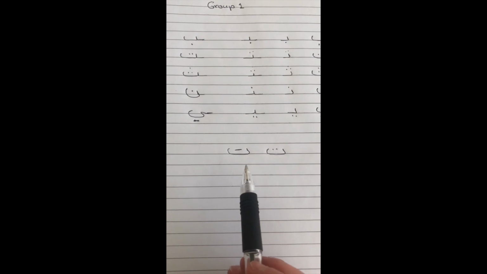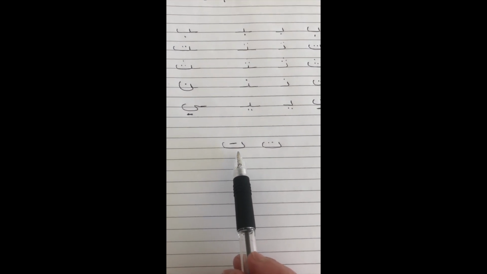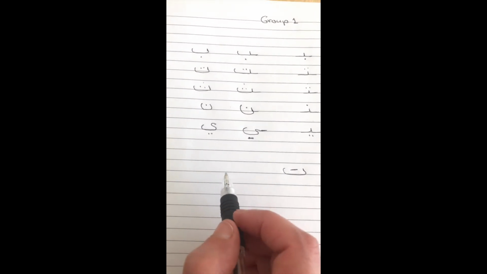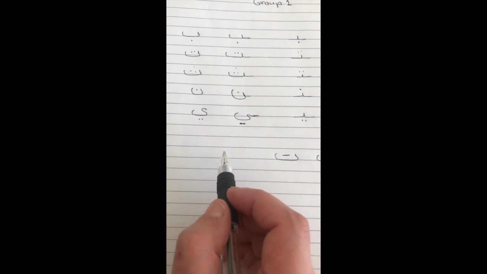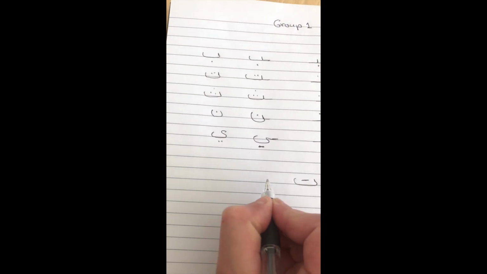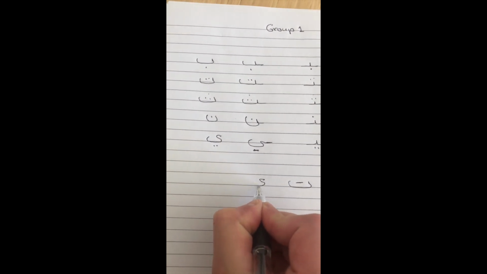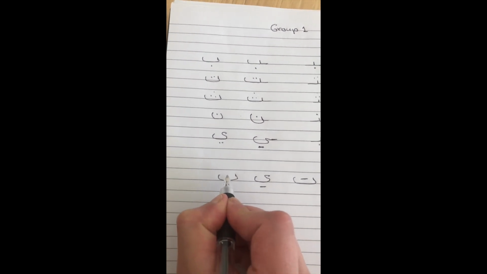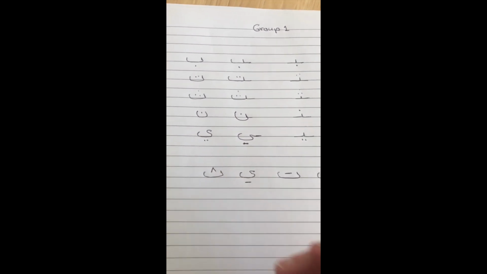Well, the easier, faster way is to join those dots. So remember, whenever we have 2 dots or more, native people usually join the dots. So exactly the same as ya. And even tha with the 3 dots, I would join the dots all together.